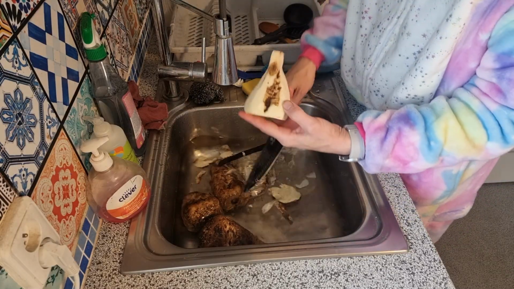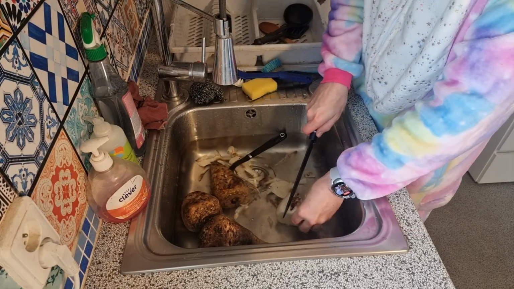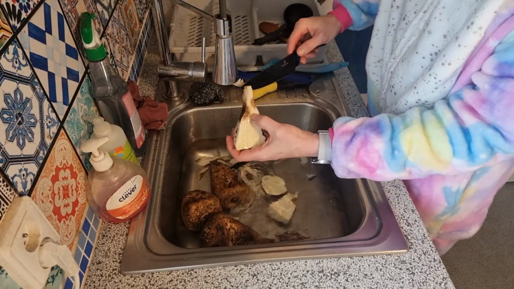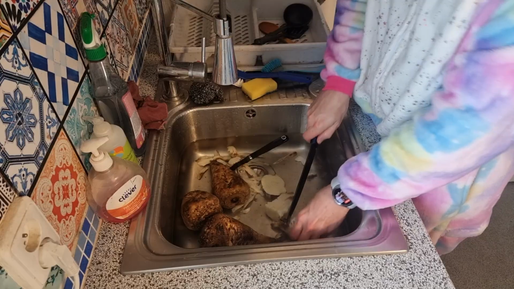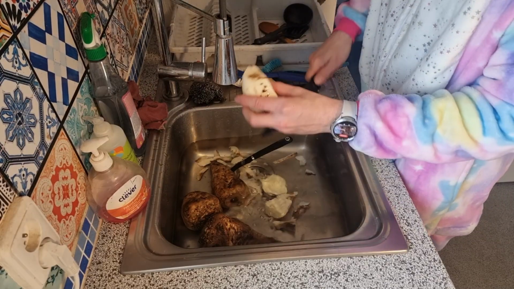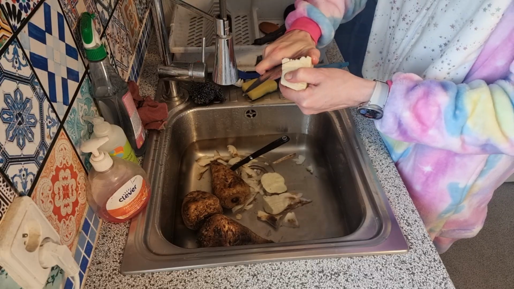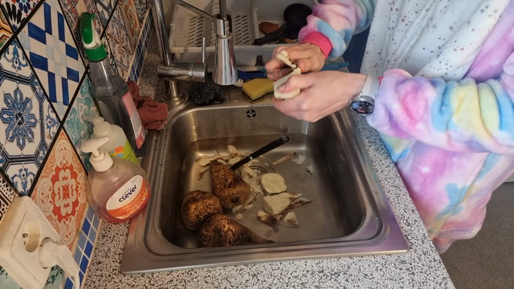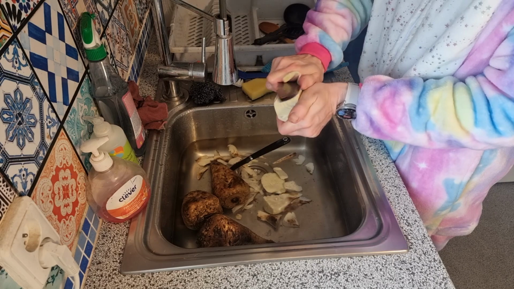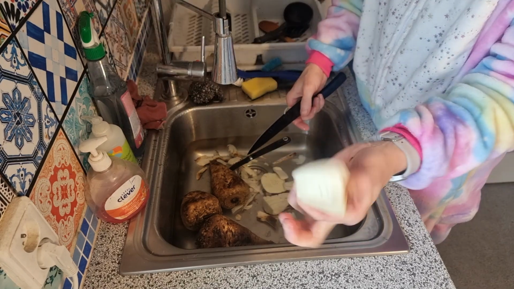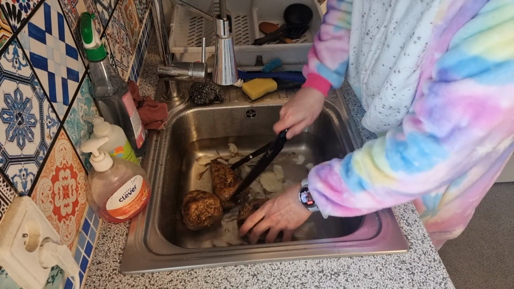The shape of them is a bit difficult to peel sometimes, so you might need to cut them a little bit. We've got a bit of brown there, we don't want that, so we're going to cut that off. Still a bit brown. These didn't cost any money, they were free, so it doesn't matter if I waste a little bit of it. Take the green bits off as well. So now we've got more or less a white piece. We're going to leave that underwater and then do the others.